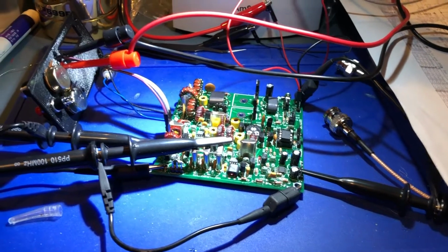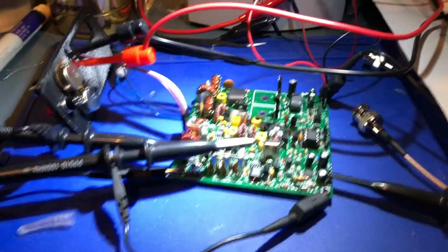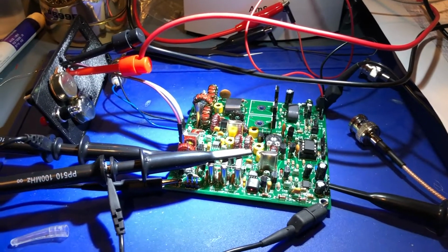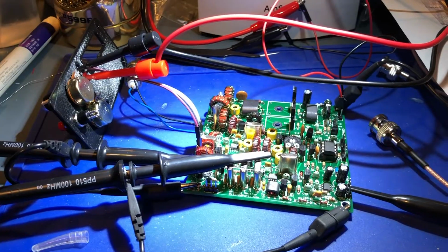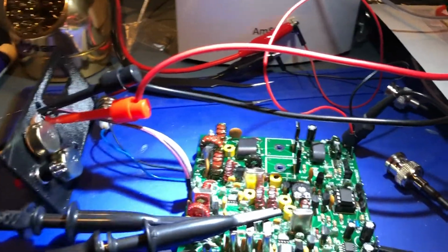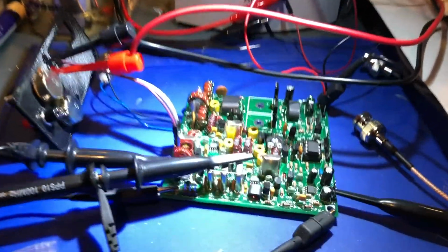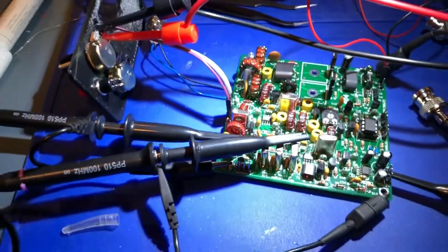So while I was adjusting everything last night, I noticed that the audio frequency would vary pretty radically over time, like almost 100 hertz. And so I've set up some logging here to try to figure out what's going on. So I have a whole bunch of taps.